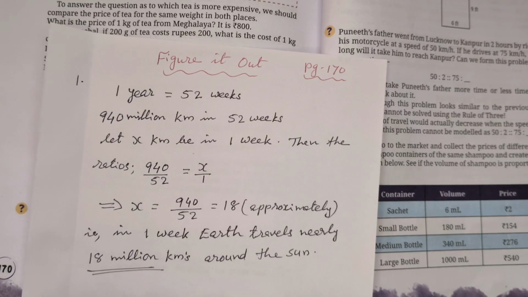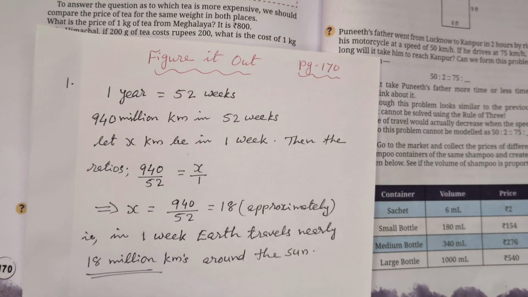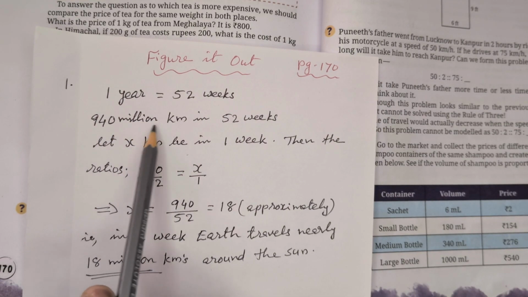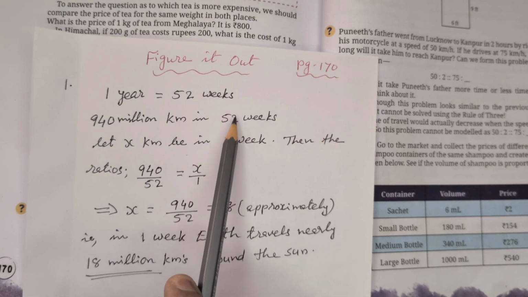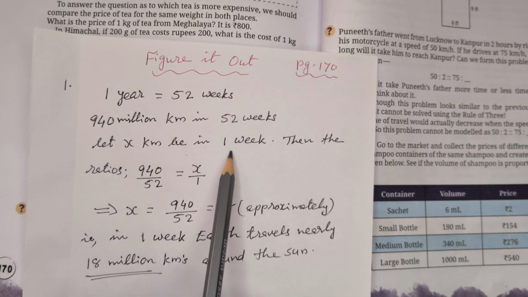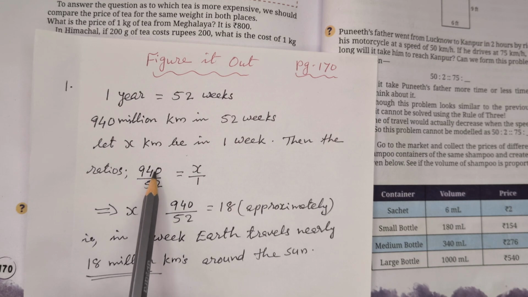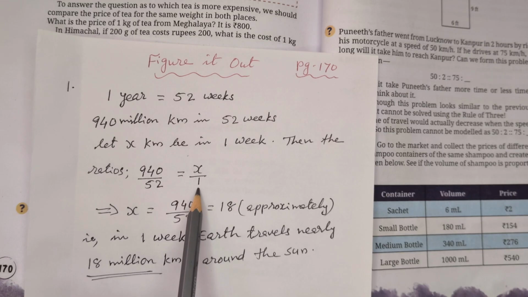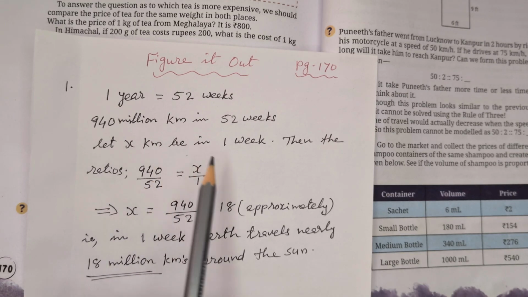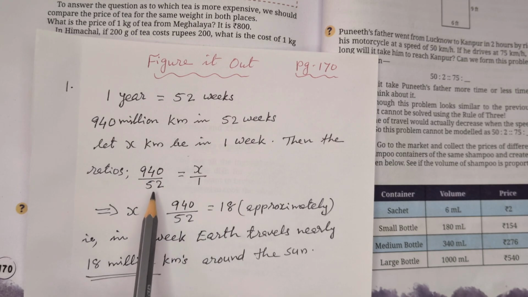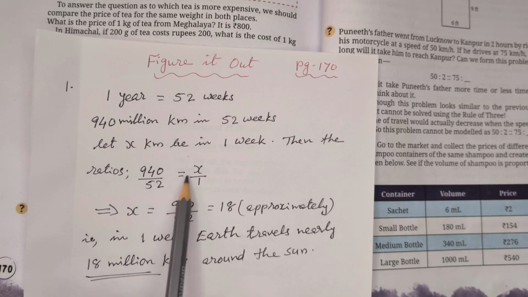So you can write that 1 year is equal to 52 weeks. 940 million kilometers in 52 weeks, in 1 year, that is given. In 1 week we don't know, so we can take that as x kilometers. Then the ratio will come 940 in 52 weeks, then x in 1 week. These are in proportion, so both the ratios are in proportion, so we can write the first fraction or first ratio is equal to the second ratio, in fraction form.